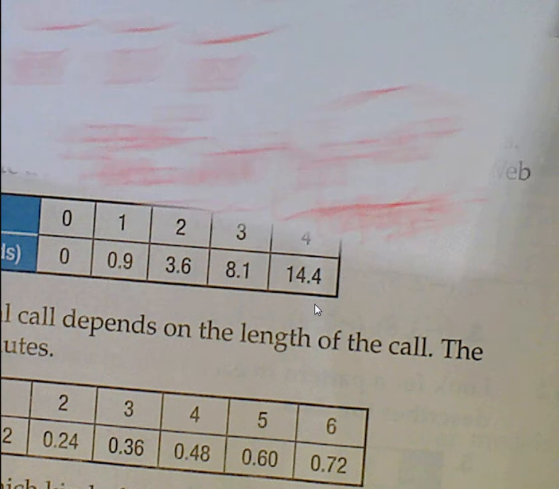Number 27, don't worry about 27, and we're just done for the homework. That's all I need.